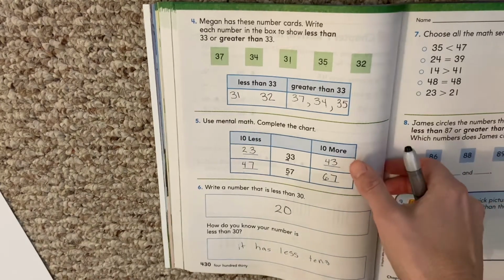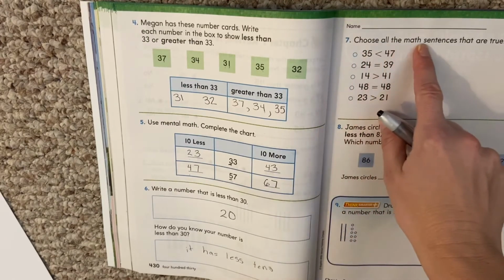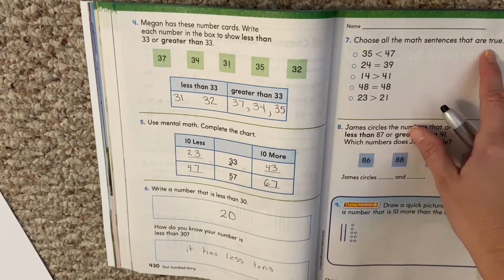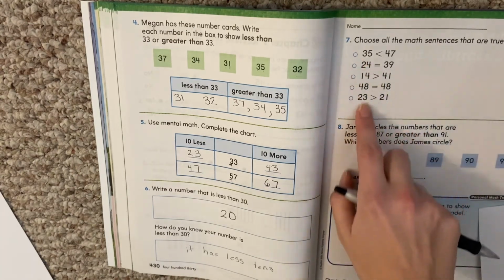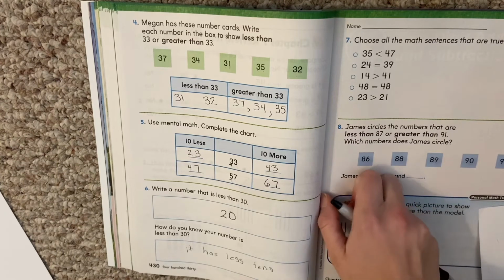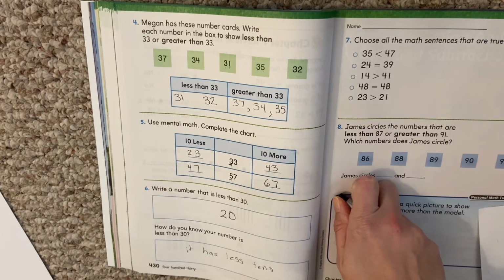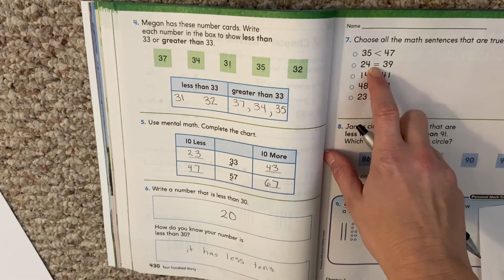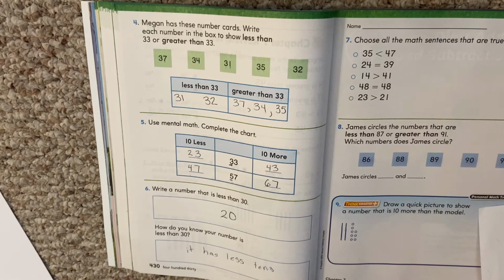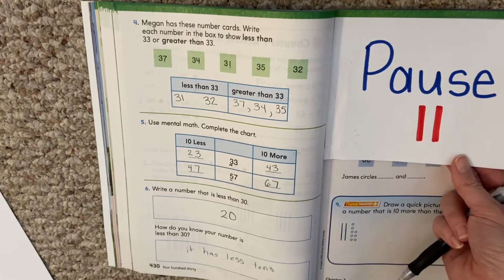All right. So this says choose all the math sentences that are true. So we're going to look through. You're going to look through these one at a time and see, is the alligator eating the right one? Remember, the alligator eats the biggest number. So each time you're looking to see if it's eating the biggest number. If you see an equal sign, remember, what does equal mean? Equal means the same. So I want you to work on these ones. See if the alligator's eating the right one. Did they use the equal sign the right way? Hit play when you're ready to check.